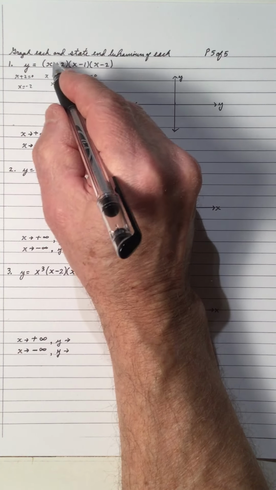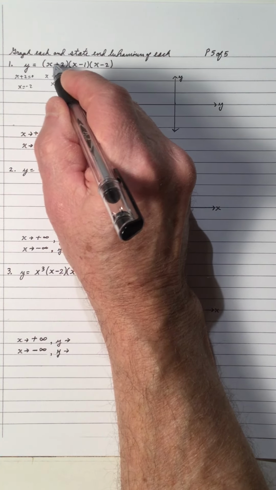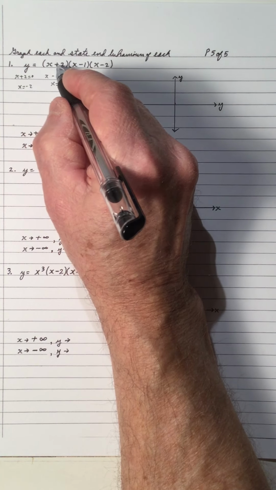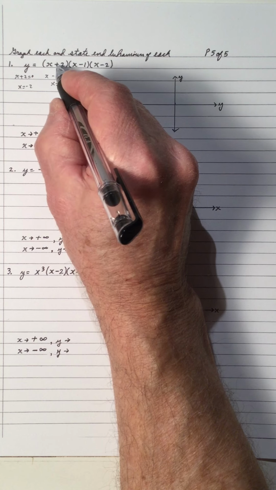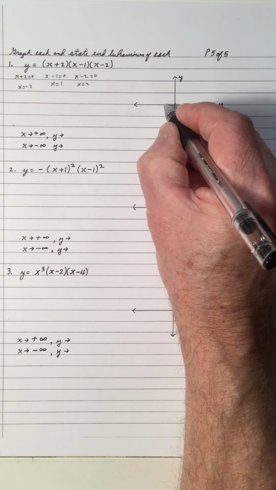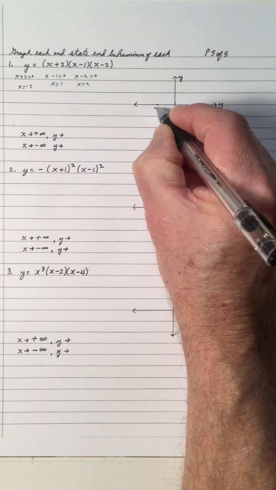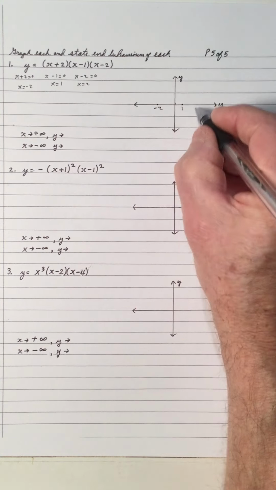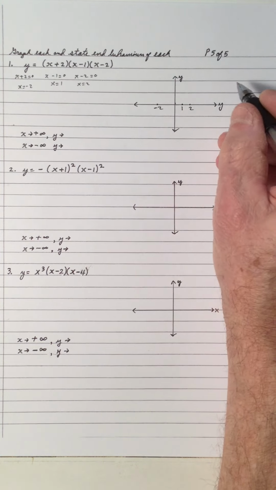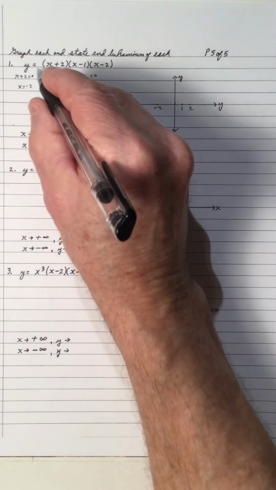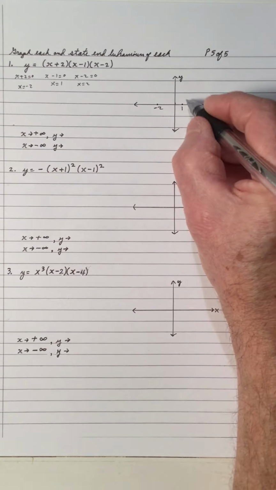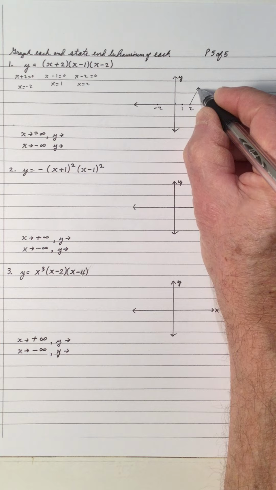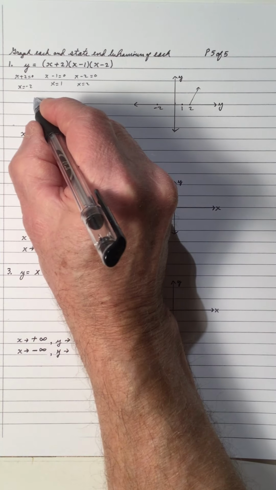If you let this be 0, that's making the y value 0. We'll find the x-intercepts. You just have to get the opposite sign. So the x-intercepts are negative 2, 1, and 2. That's the x-intercepts. And because it's positive, the graph is going up from here. So there it is.